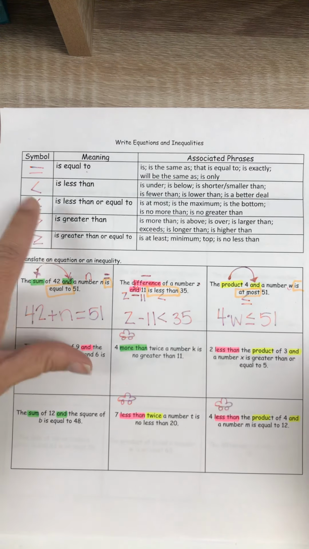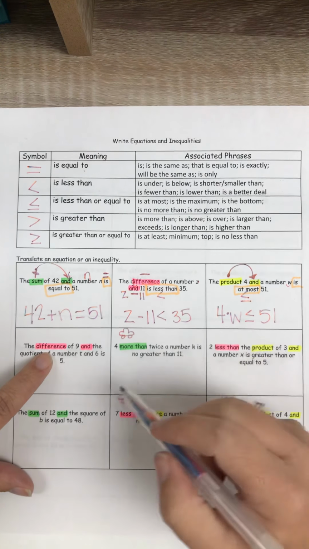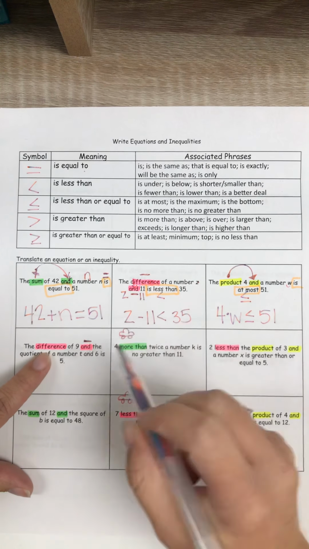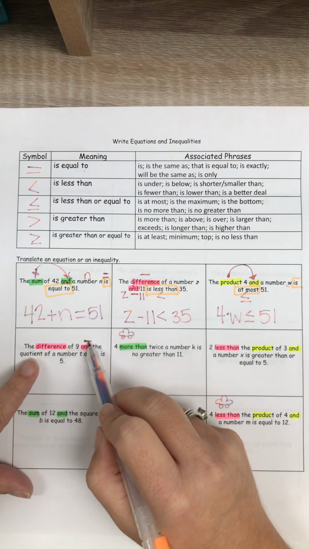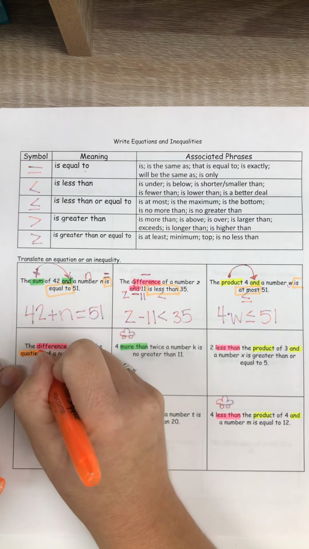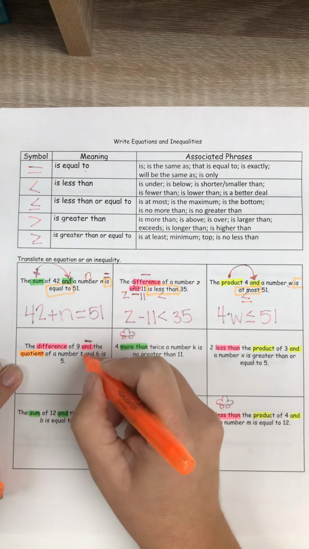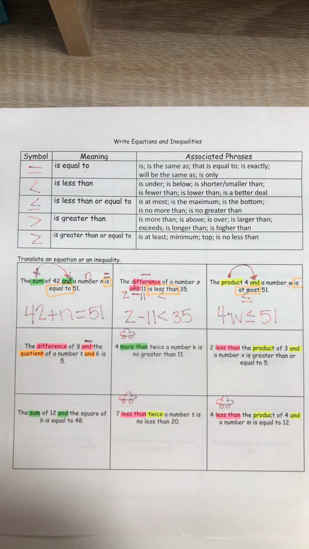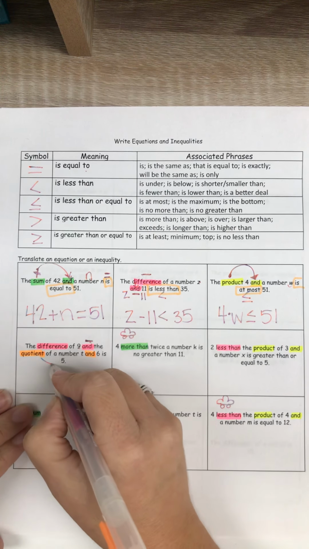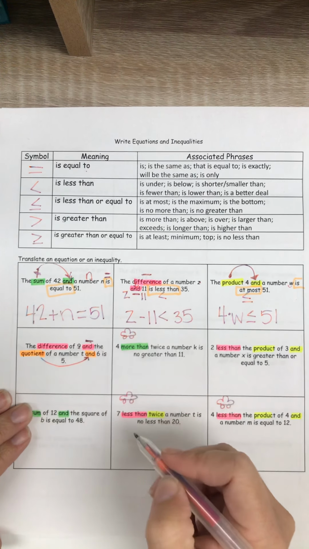The next one is, again, a difference. So my minus sign will actually be where the and is. So we have 9 minus, here we go. The word quotient means to divide. I'm going to highlight that orange. And that division is going to go where the and is, because quotient is the answer to a division problem. So that divide symbol is going to go right there.